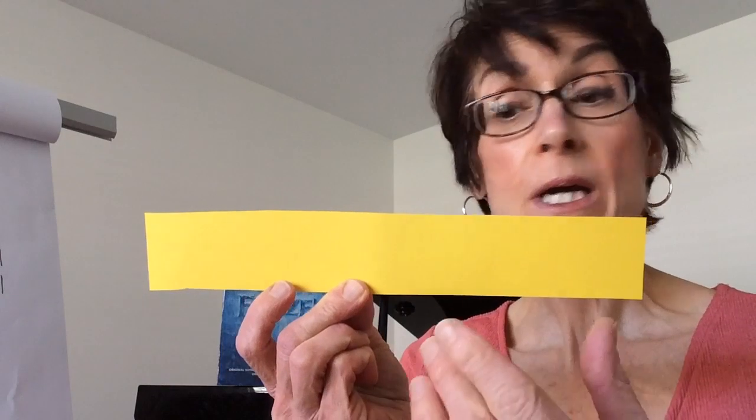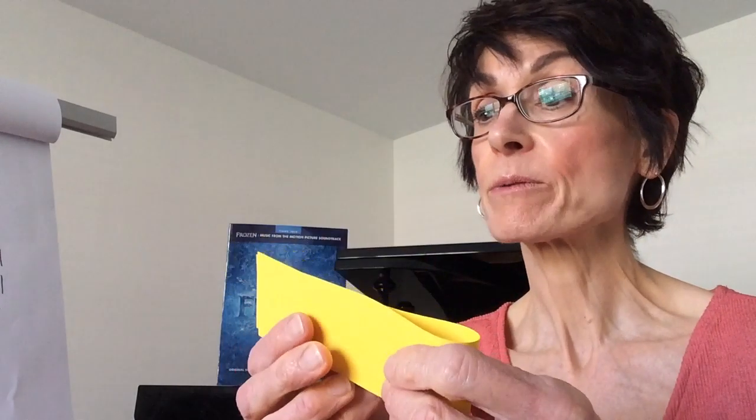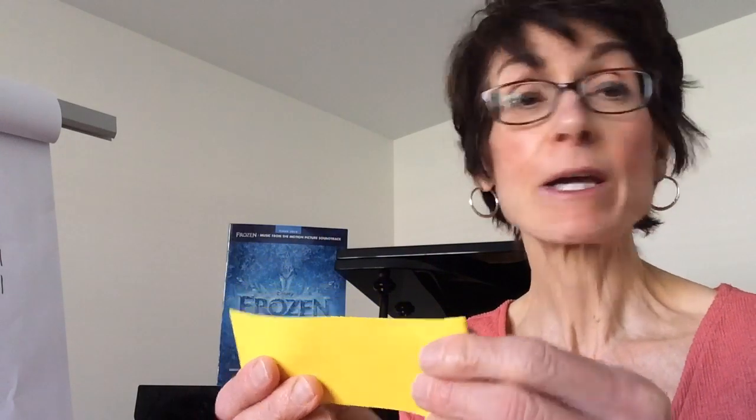All right, hi again. So I have mine. I have a yellow strip of paper. So I want you to first take your piece of paper and fold it in half. Okay, so we're going to fold that in half. Make a really good crease. All right, and then open it back up again.